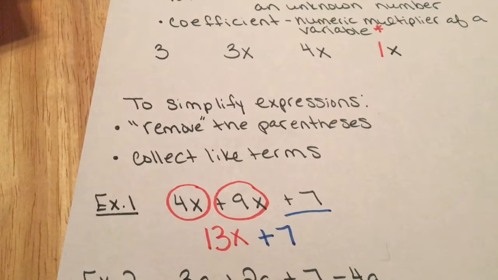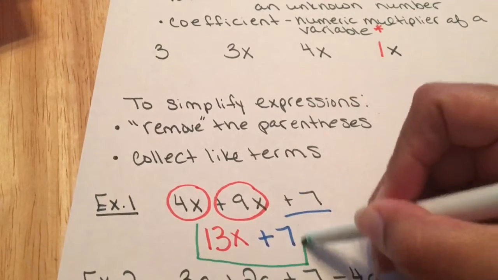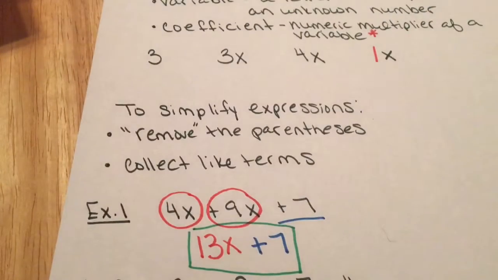13x plus 7. So our directions when we're working with expressions is always to simplify. Since 13x and 7 are not like terms, I can't go any further. Therefore, this is my answer, 13x plus 7.